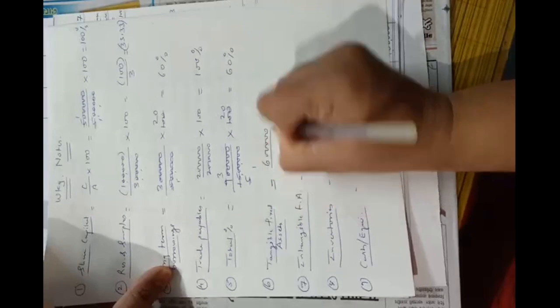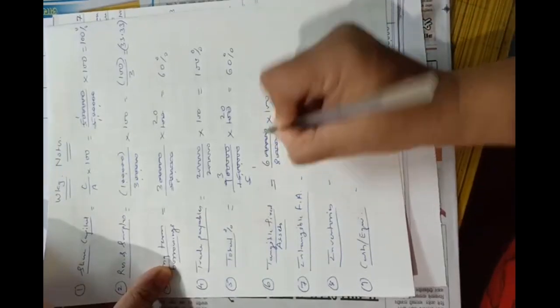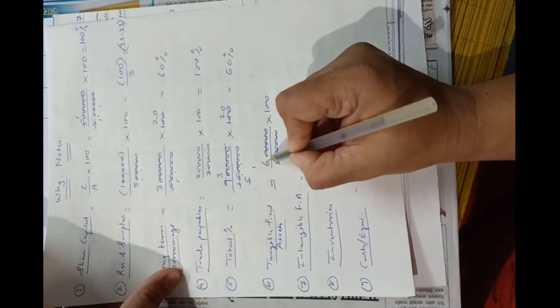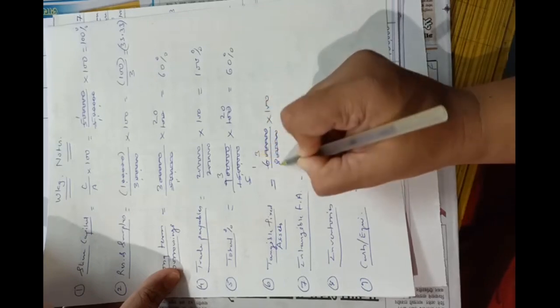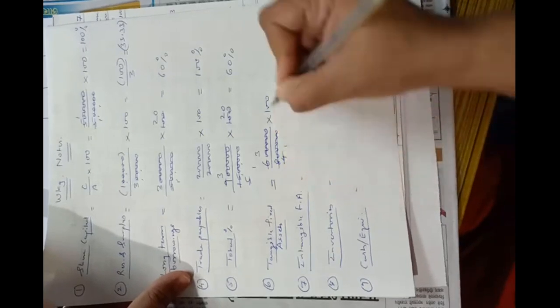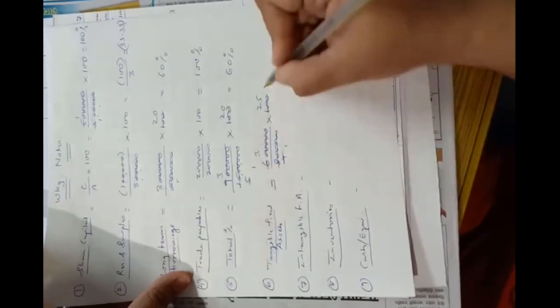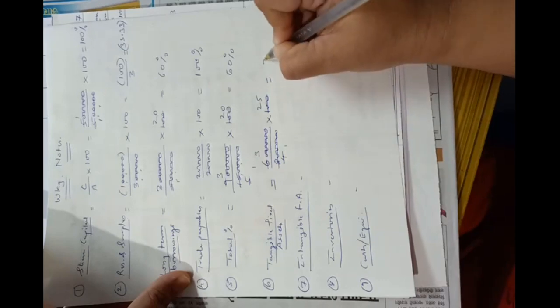Okay, so tangible fixed assets, see the comparative statement. Tangible fixed assets, 6 lakhs divided by 8 lakhs into 100. 2 3s are 6, 2 4s are 8, 4 1s are 4, 25 into 3 is equal to 75%.